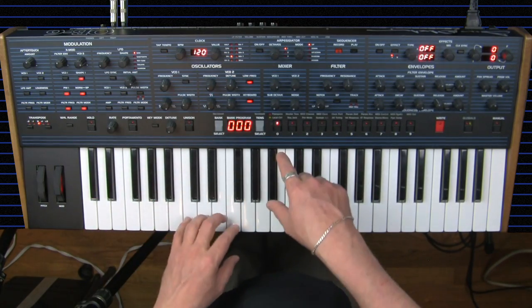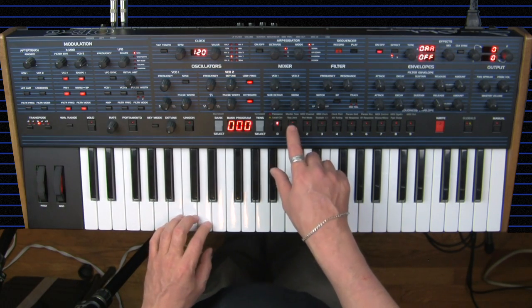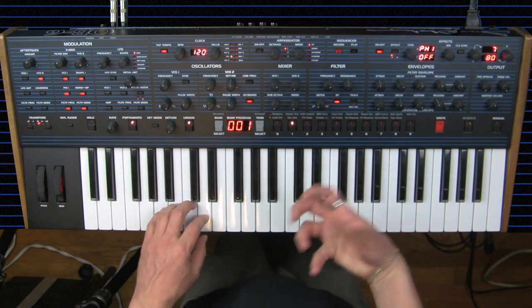Or if you want, I did create a sound where all of the modulation opportunities in cross mod are being used at the same time. It's kind of a hardcore sound.